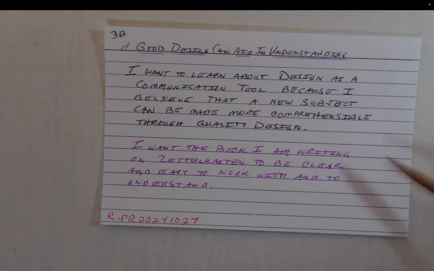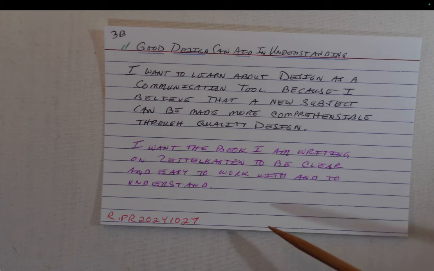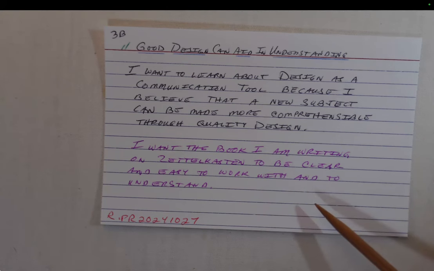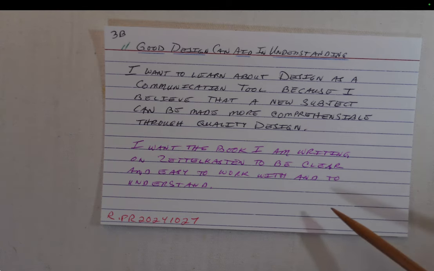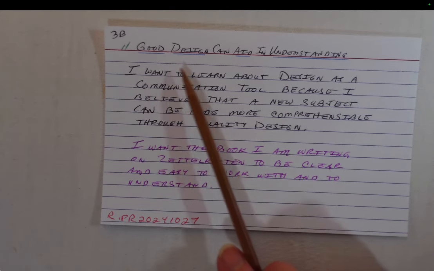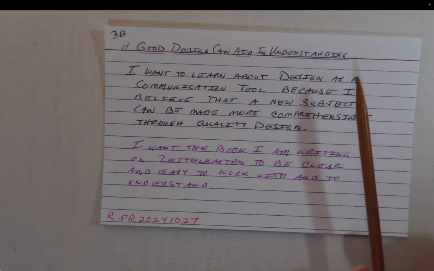Then my reaction to that is more about my purpose. Why does this tie directly to me? I want the book I'm writing on Zettelkasten to be clear and easy to work with and to understand. So I have a solid purpose for why I want to engage in this. And then my tagline is, good design can aid in understanding.